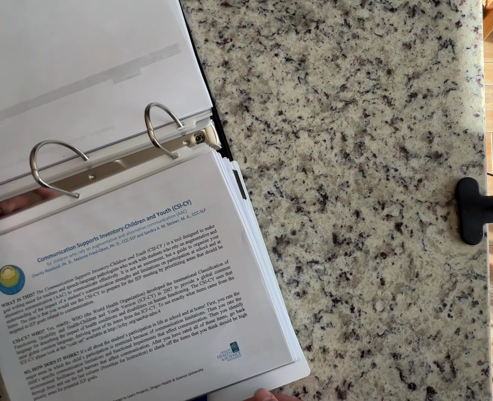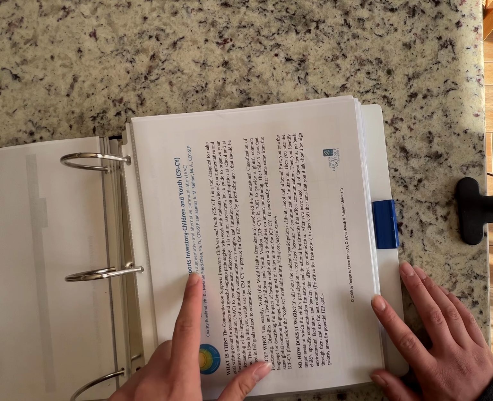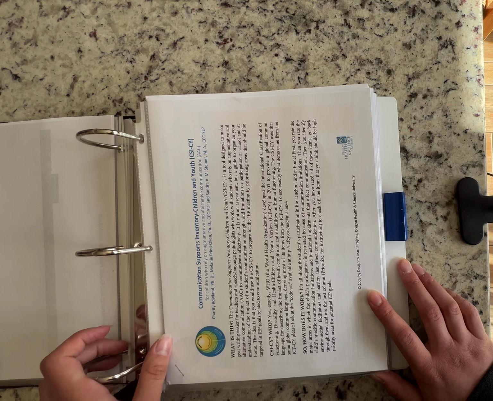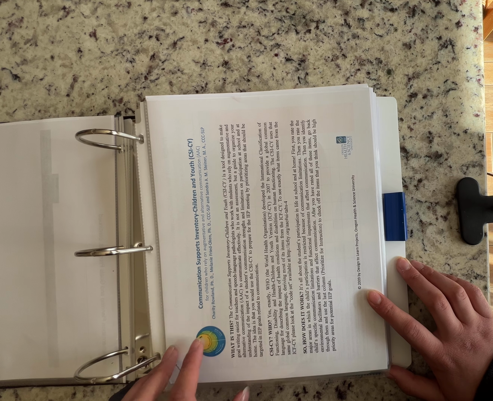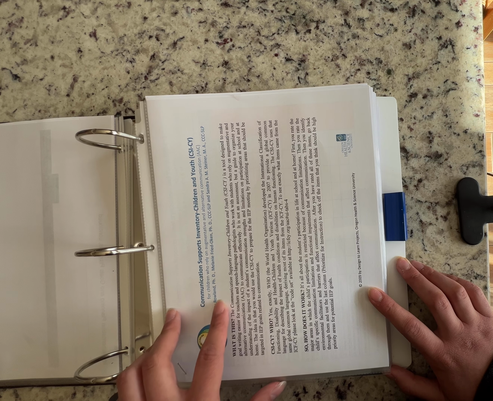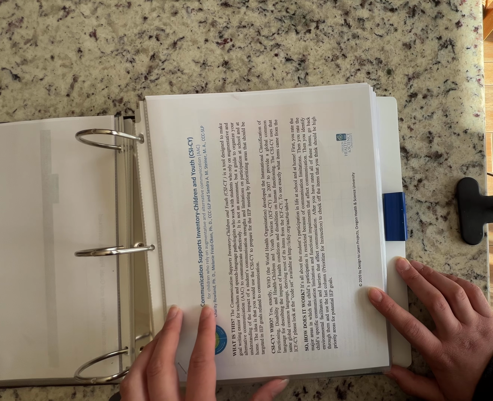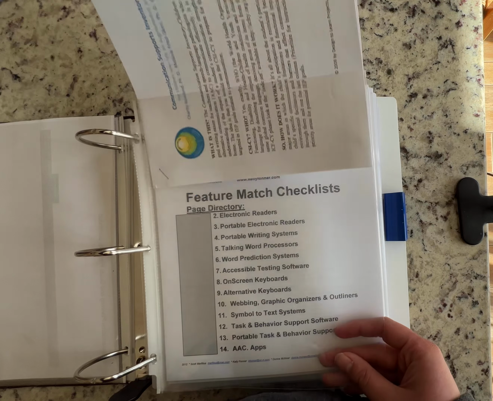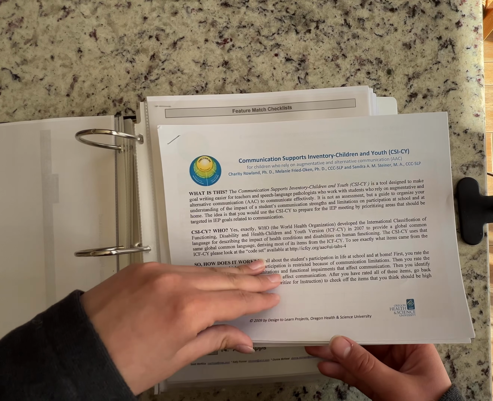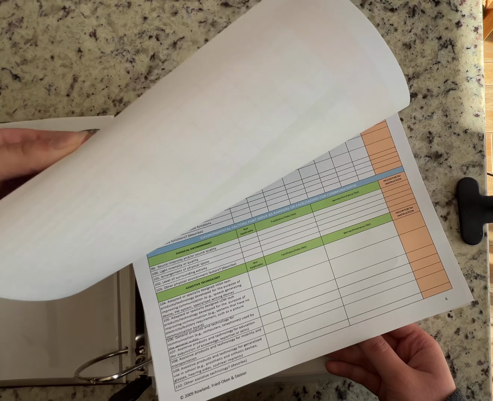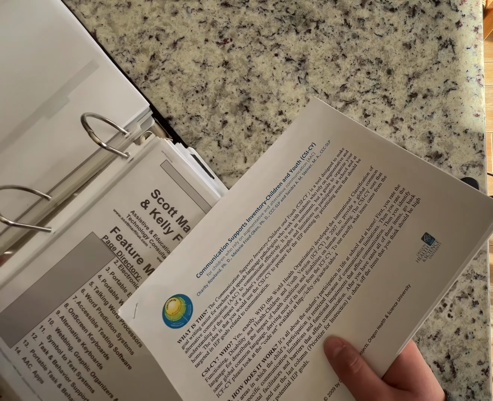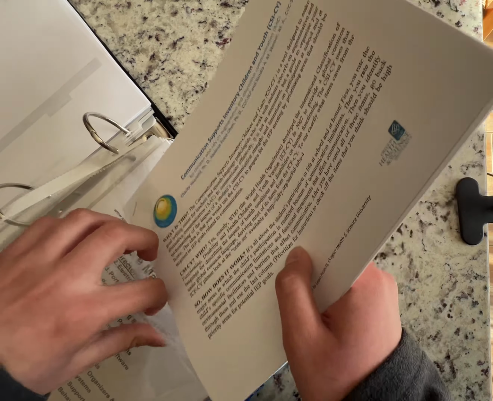Next up, I have the Communication Supports Inventory, Children and Youth, for children who rely on AAC. This is designed to make goal writing easier for teachers and speech language pathologists who work with students who use AAC. Let me just show you this one. Again, for all of these, I printed them out in color. Let me put this back. So that's my second one.